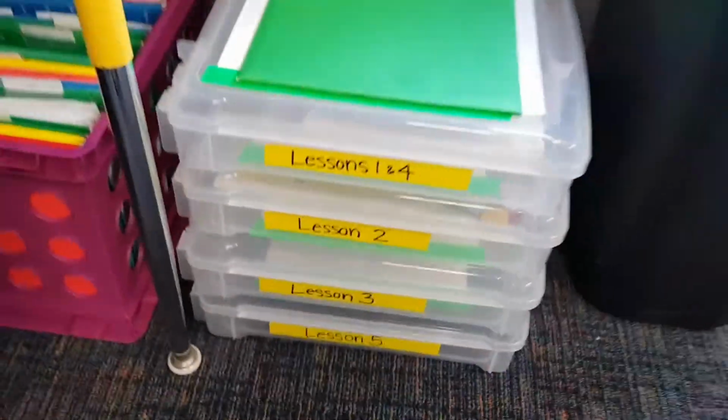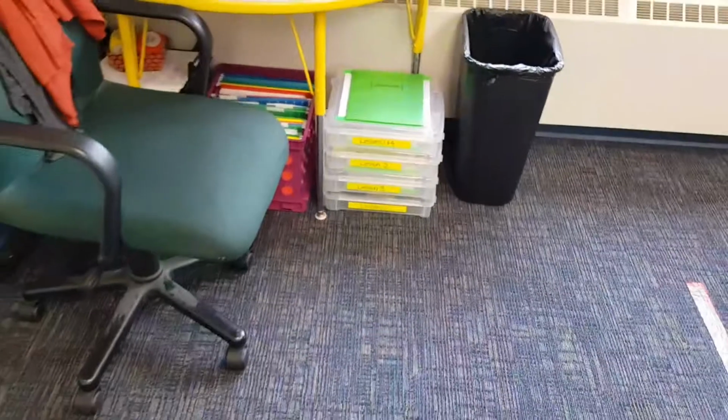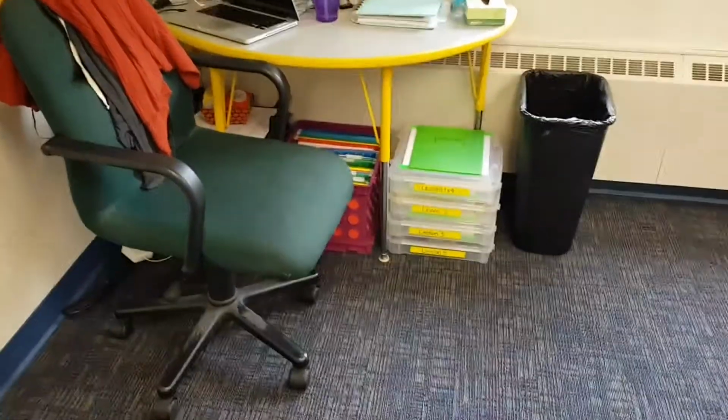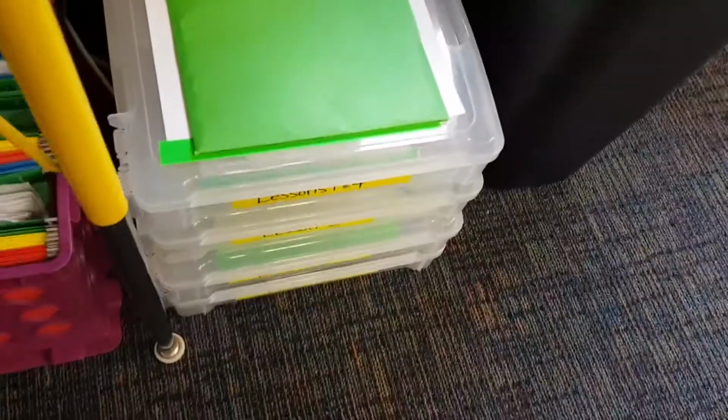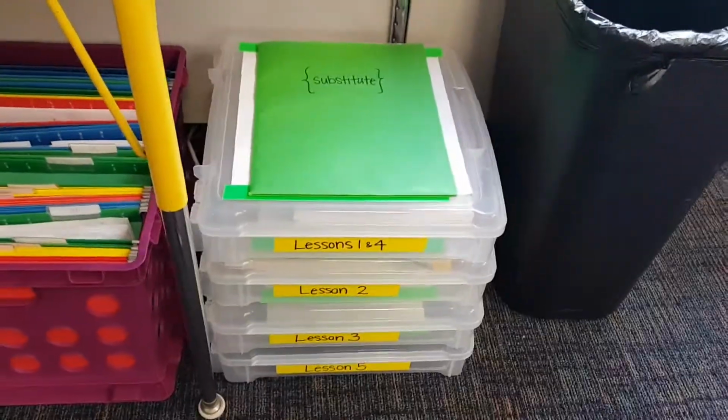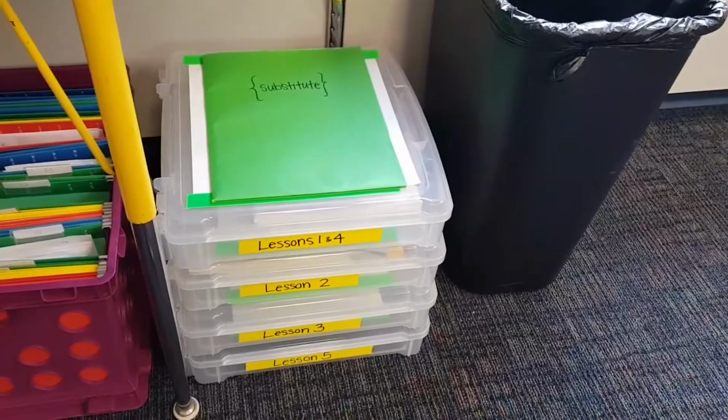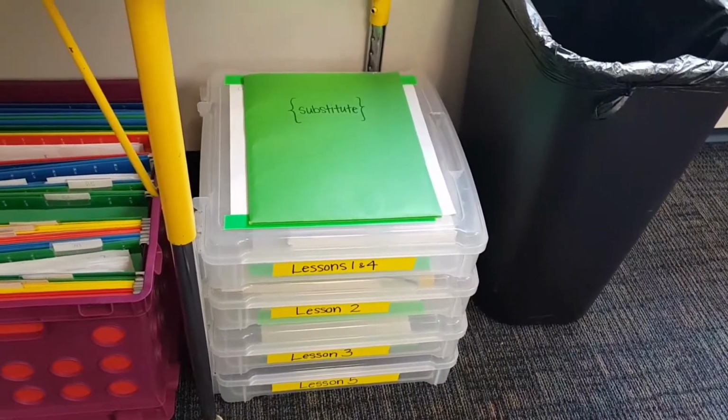But I keep these right here with my intentionally bright neon green substitute folder right above it. And that is at my desk in my classroom, right at the front of the room as you come in, so that hopefully the substitute is able to find it easily. And some of my coworkers know that this is here as well, so that they can help them if they need to. But that is how I organize my substitute lesson supplies.